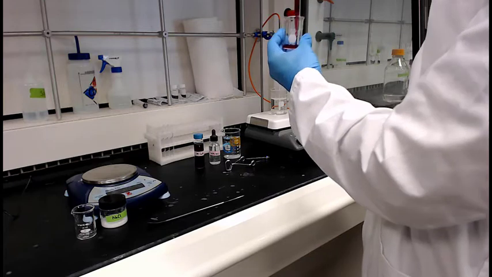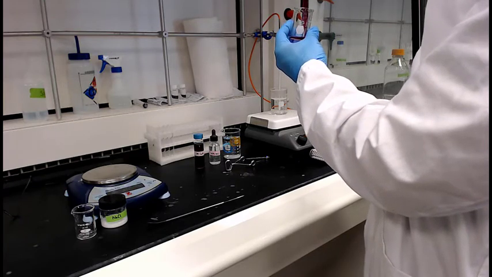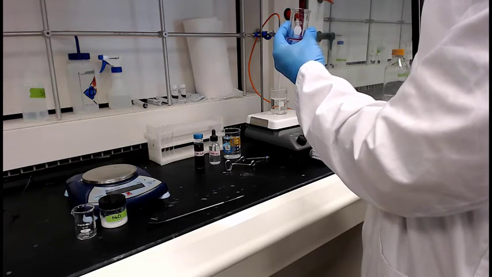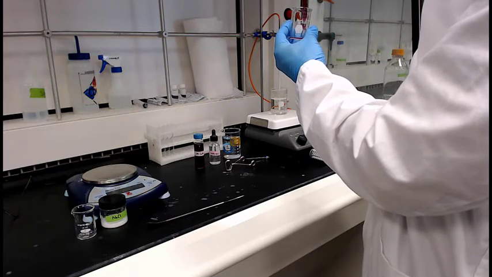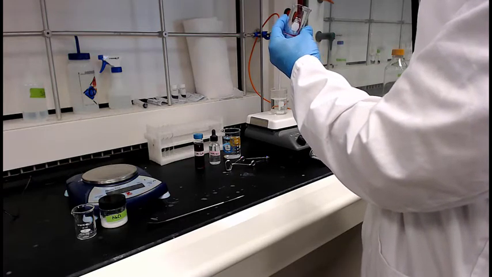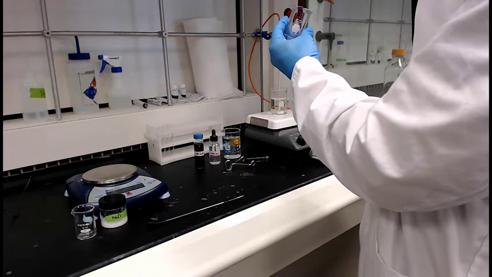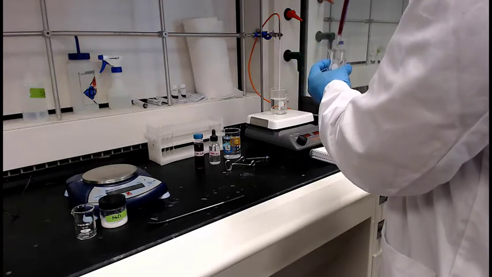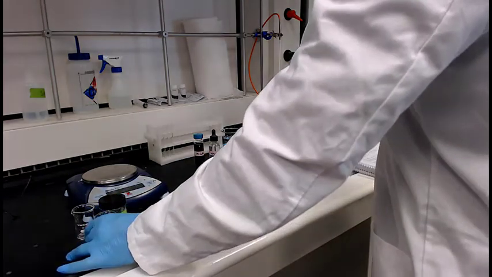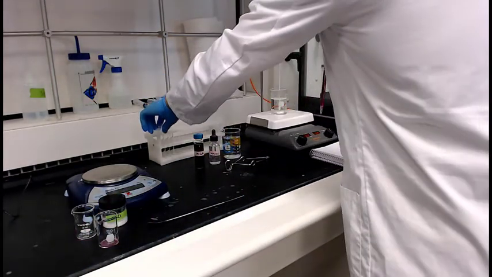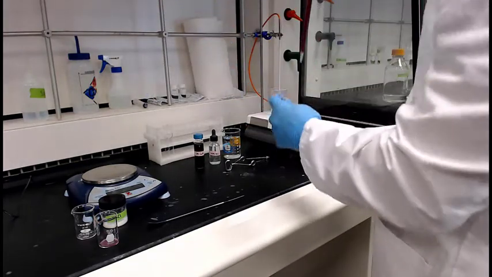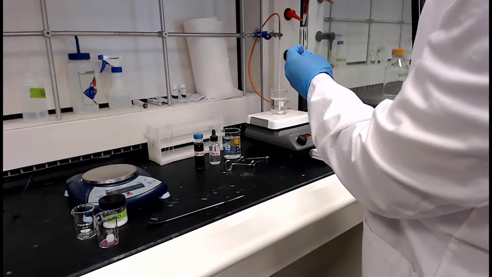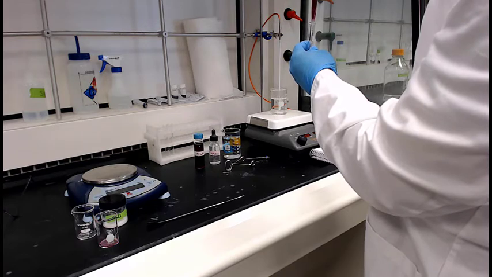So he's loading it all up into that volumetric, and then I think what he's going to do is walk his way through the tubes and just dispense the different amounts. We'll see. So here comes tube 1.